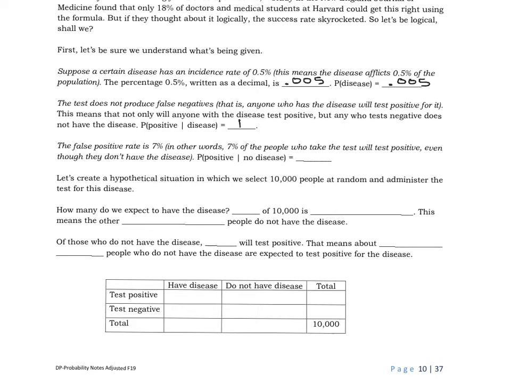The false positive rate is 7%. In other words, 7% of the people who take the test will test positive even though they don't have the disease. So what's the probability that they will test positive given they don't have the disease? Well, they just told us it was 7%. Written as a decimal, that is 7/100.